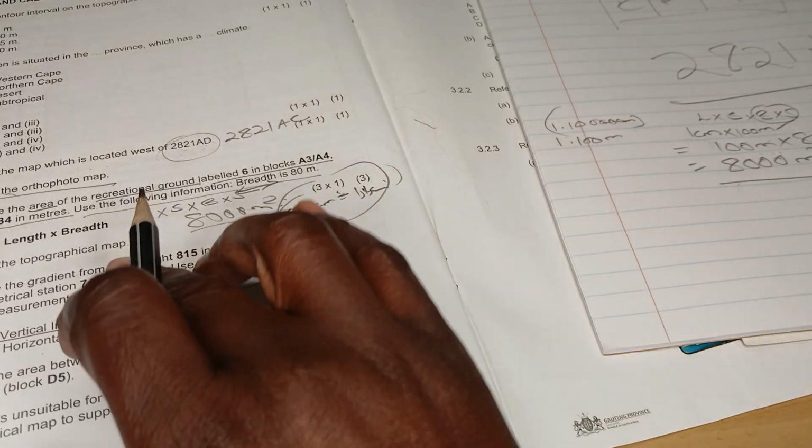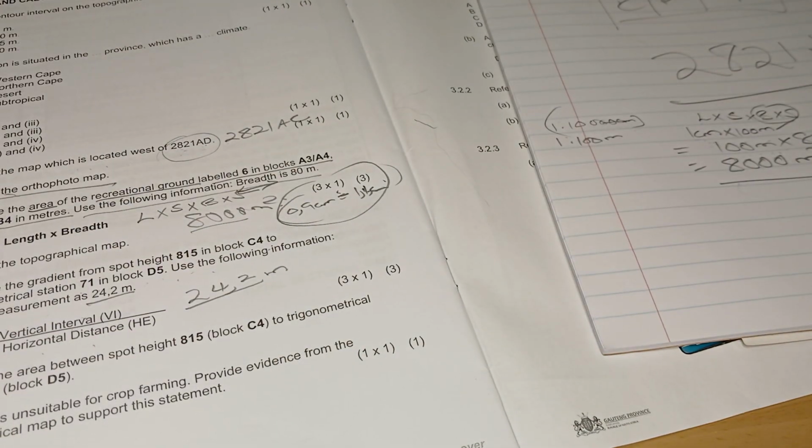Okay, let's check what we have here. 815 in C4.